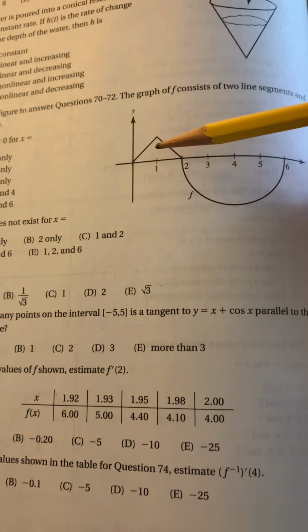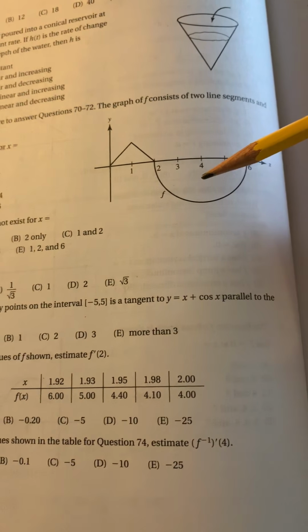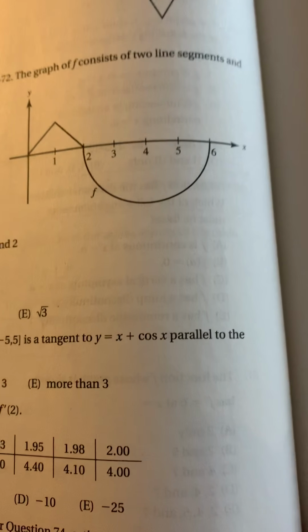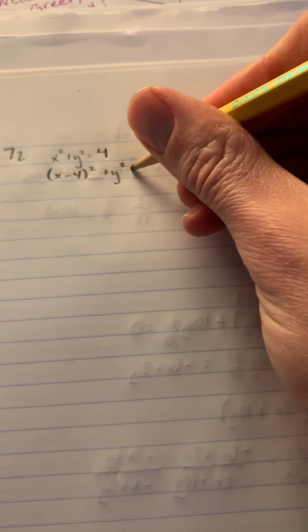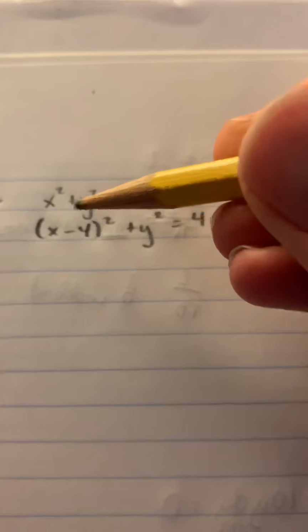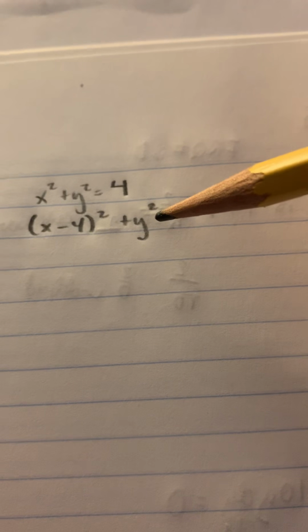In our problem, we've got this circle. We don't really care about this thing at all. So let's just deal with this portion of the circle. We know that a circle can be written generally in the format x squared plus y squared equals the radius squared. And the radius of this thing is 2, which means that this would equal 4. If we wanted to write an equation for this circle, this would be a circle that's been moved right 4 units, which means that we would have (x minus 4) squared plus y squared equals 4. Now, this would be the equation of this thing as a full circle.